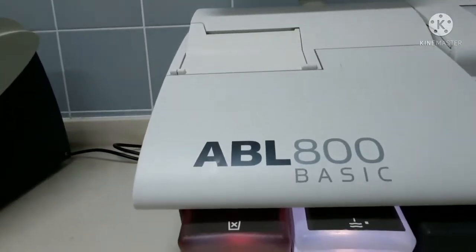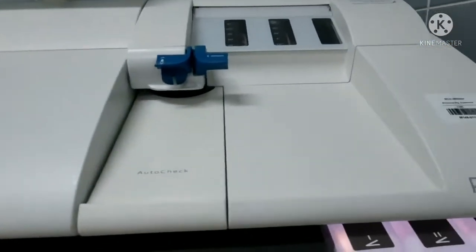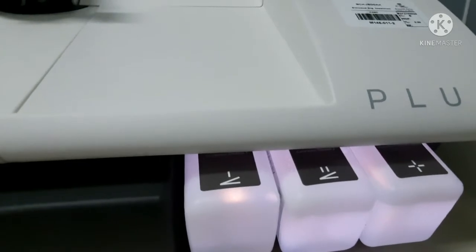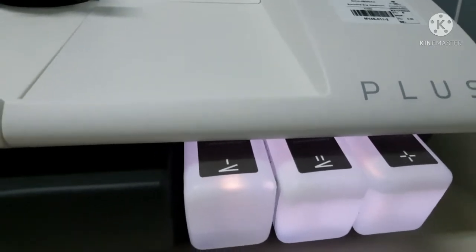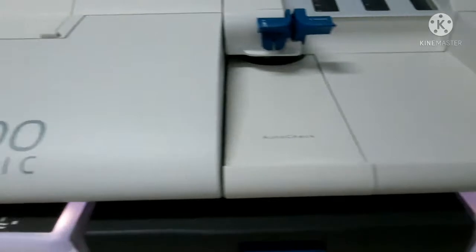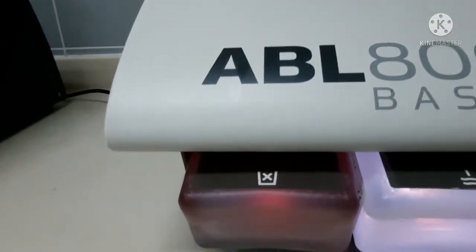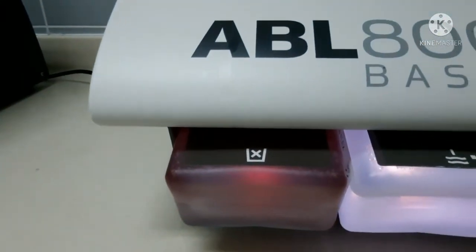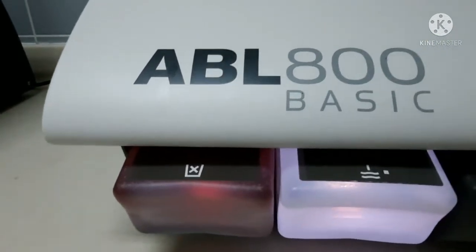This blood gas analyzer has different solutions. The Biomed is the one responsible to replace it if already empty. This is the waste receptacle. We can change this if already full.